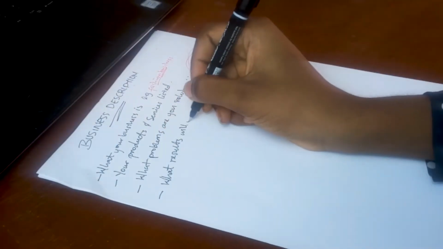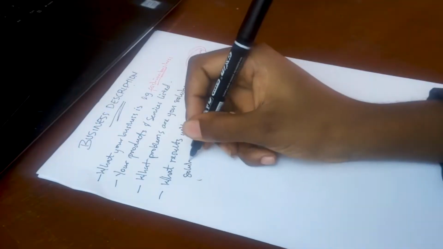And the reason is because if you're not solving a problem, then you're going to find it difficult to get clients and get customers, because then you're not actually providing any solution to them, and your business should actually be providing solution to people, and that's how you get them to buy your product. So what problem is your business solving? What results will your product give? So what's the result that your product is going to give after people purchase it? It's as simple as that.